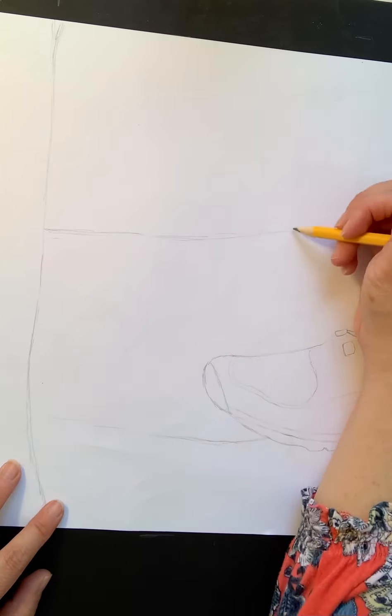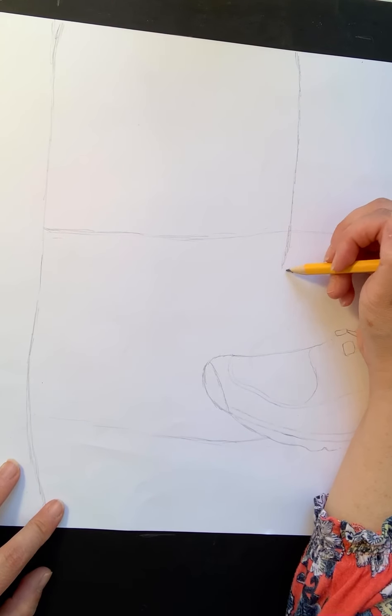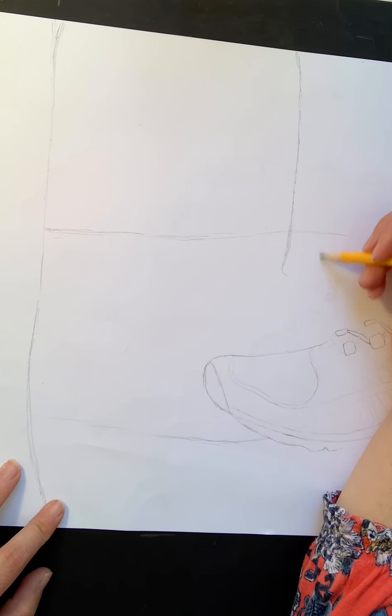Now that I have my horizon line, I'm going to add another tree back here because I remember there being another. So this was like a campsite area in the mountains that I remember. I'm actually looking at a picture when I do this to help me visualize.